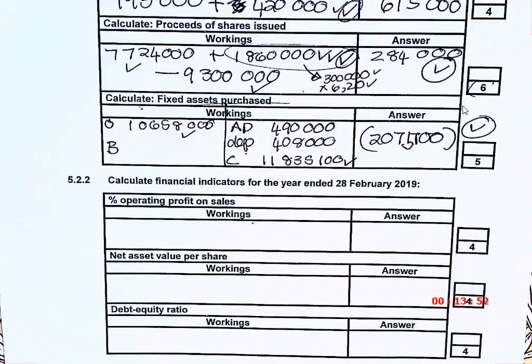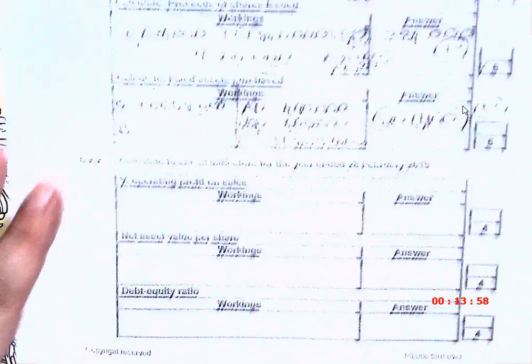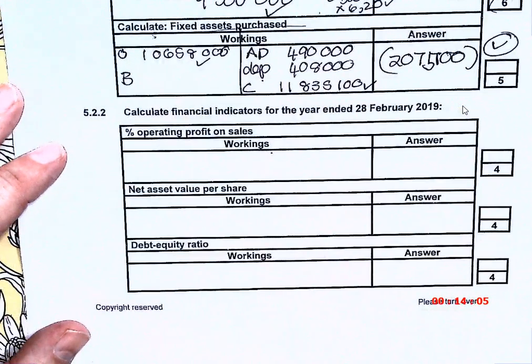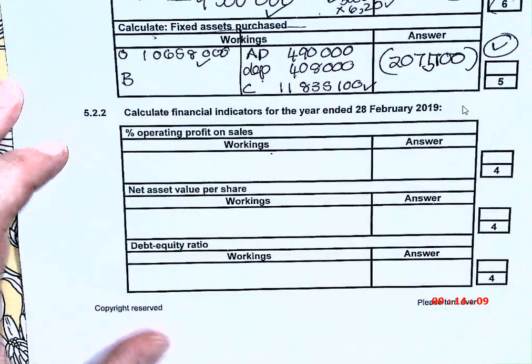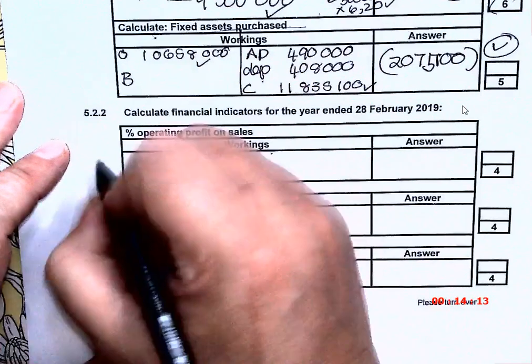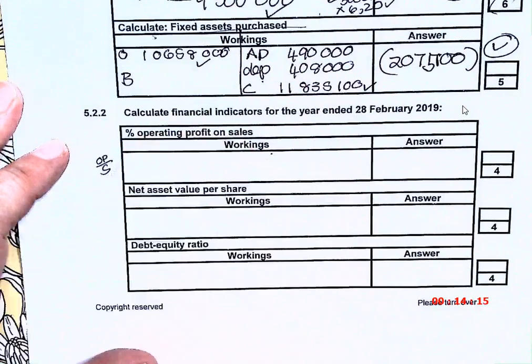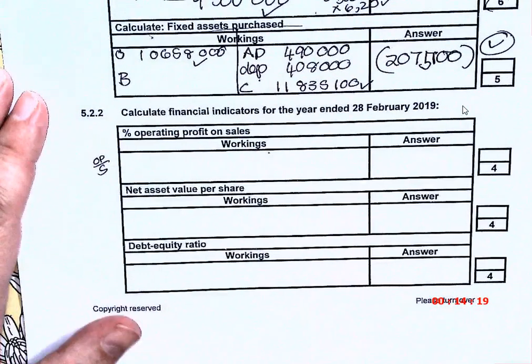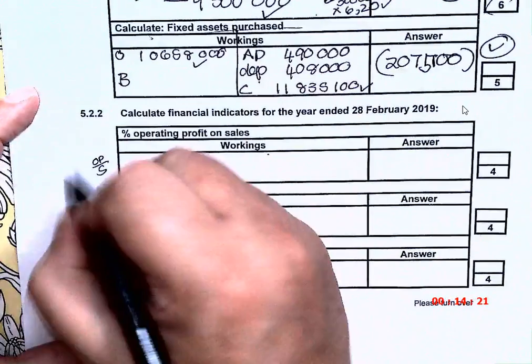Okay. So, calculate the financial indicators. So remember, you do not get marks for writing down the ratio. It's just there to help you. Okay? So you say, percentage operating profit on sales. So it's going to be operating profit on sales. So what is my operating profit? They give it to me in info A. All of this info you're going to find in A.